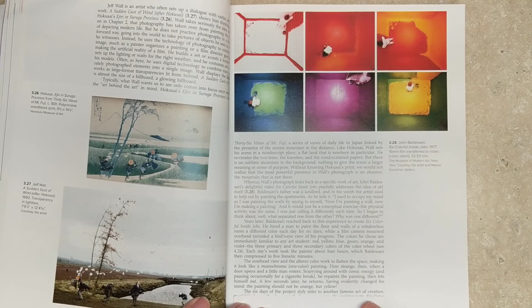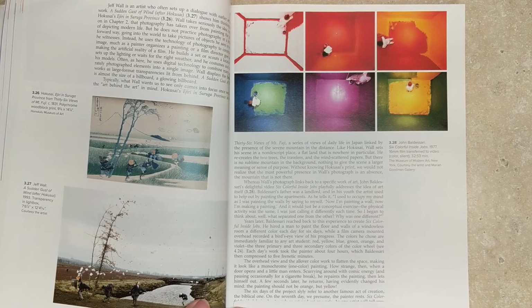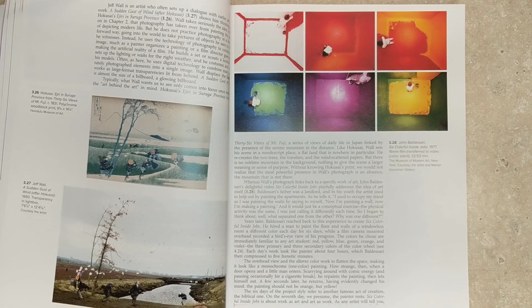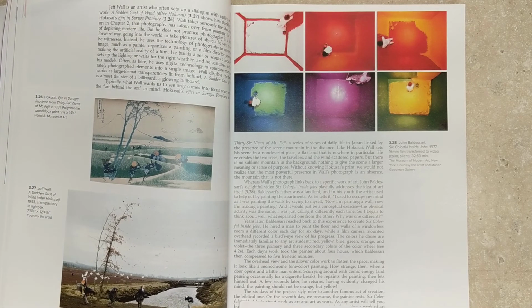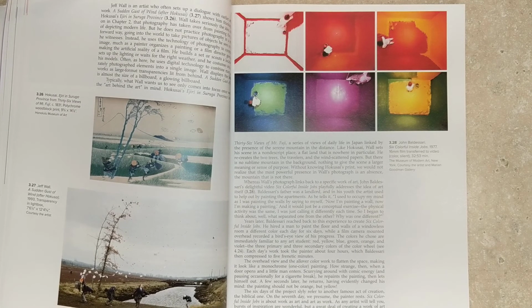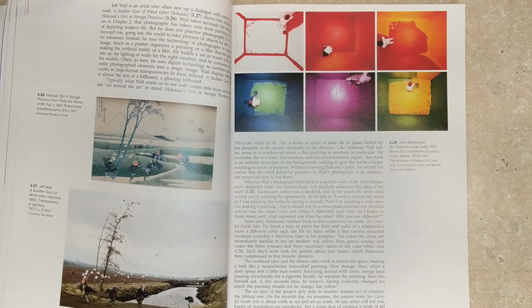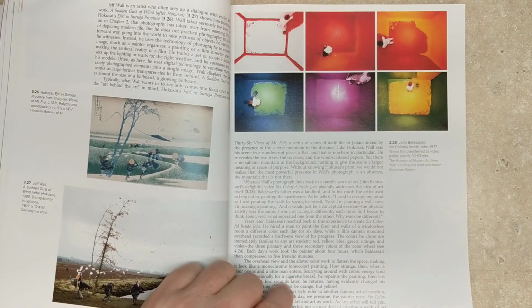The six days of the project slyly refer to another famous act of creation, the biblical one. The 7th day, we presume, the painter rests. Six Colorful Inside Jobs is about work as art, and art as work. As any artist will tell you, bursts of inspiration are wonderful, but a great deal of creating a work of art is just work, putting in hours to get it done.